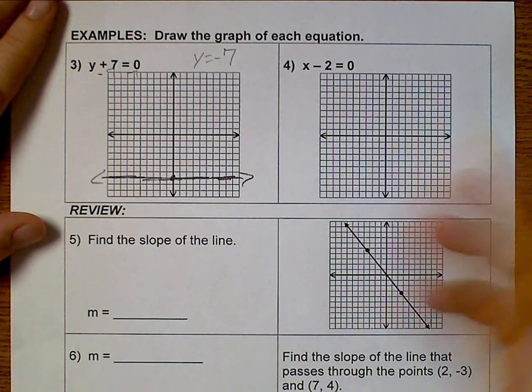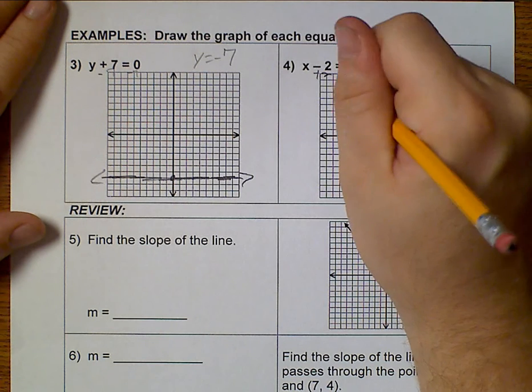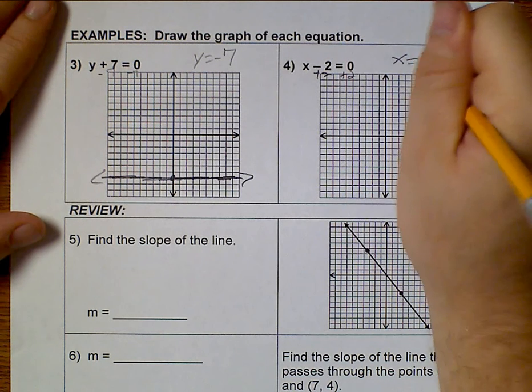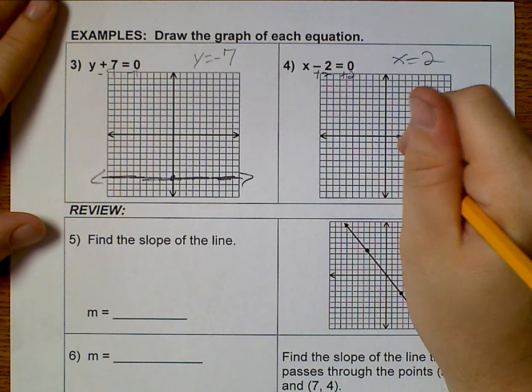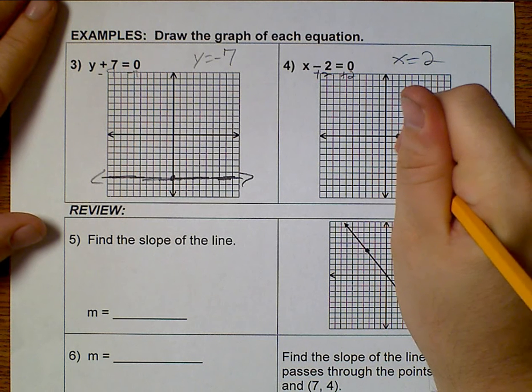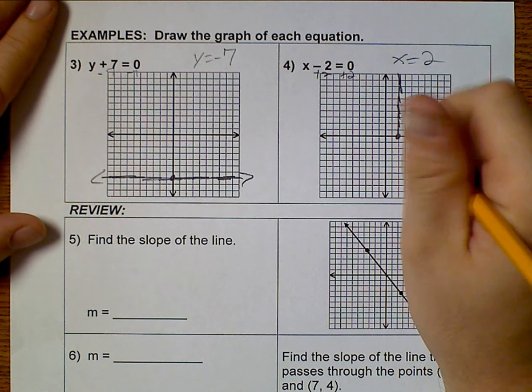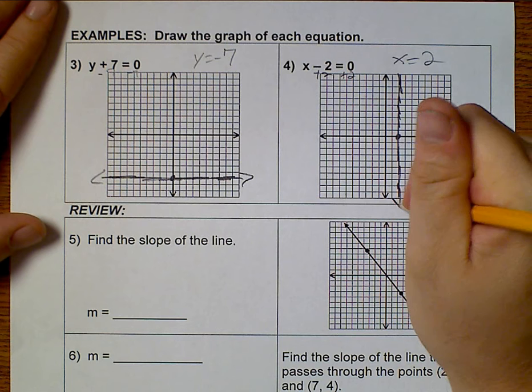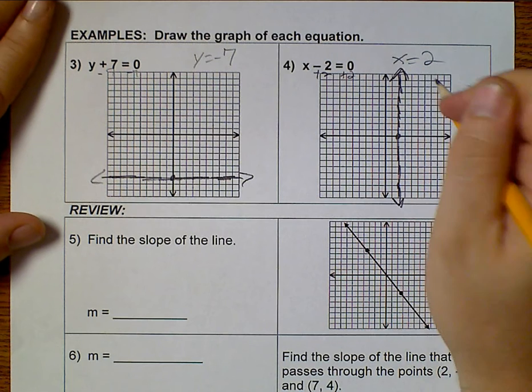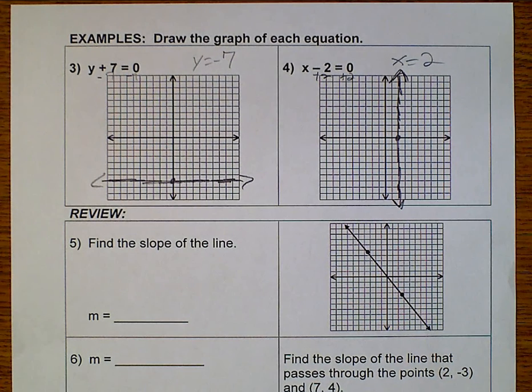Now over here, I need to add 2 to both sides, and I got that x equals 2. 1, 2. And I draw a vertical line. Super simple. Now let's go ahead and review some points.